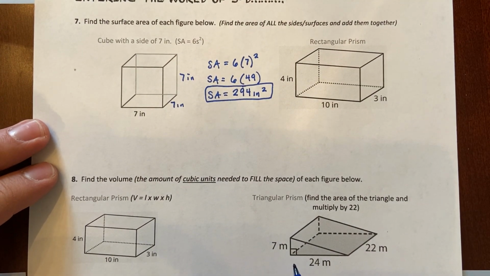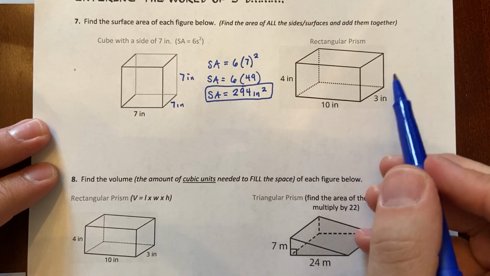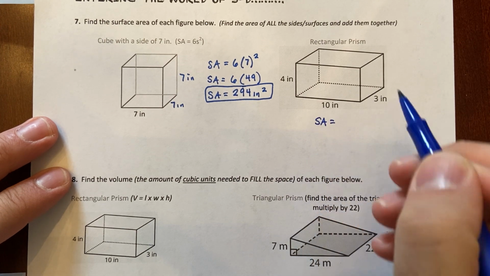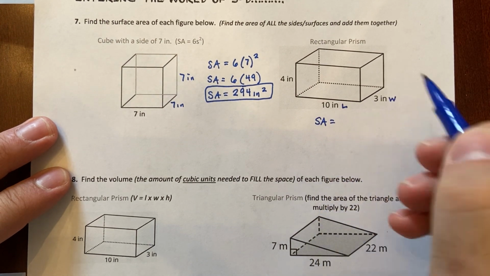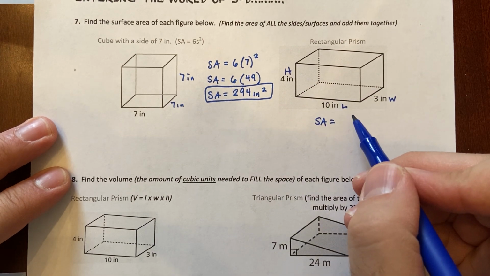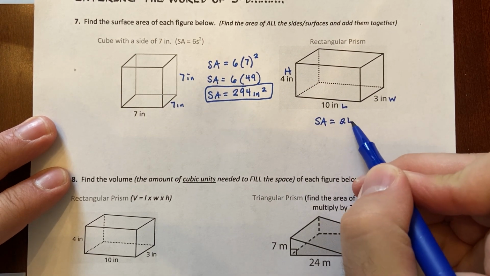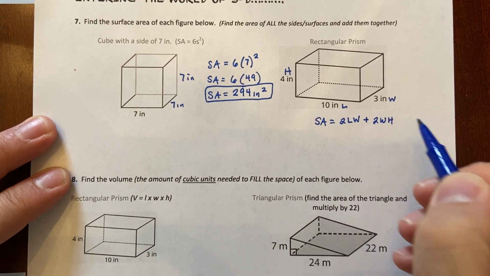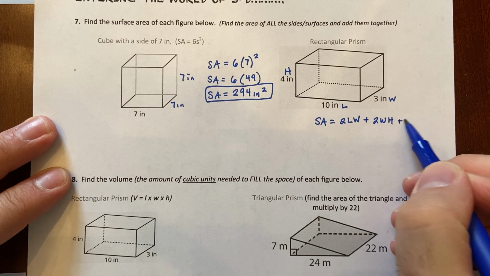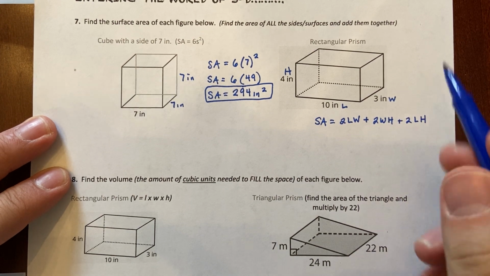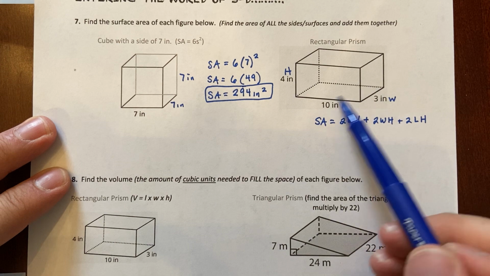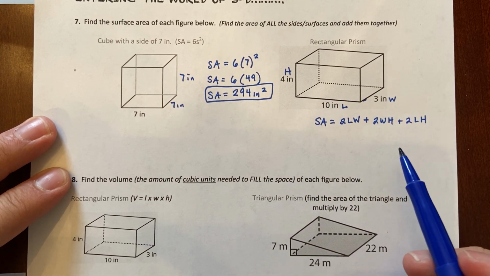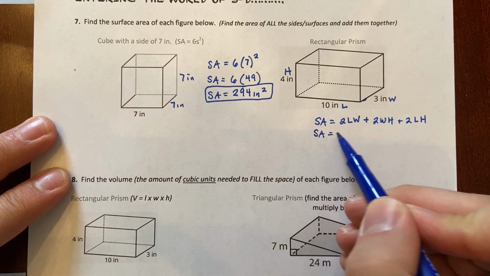For a rectangular prism, the sides, in this case, are different measures. So the way I do it is I find the surface area as, well, I have a length, a width, and a height. Now keep in mind there's 6 sides, so I have 2 length times widths, 2 width times heights, and 2 length times heights. We're finding the area of each side, so length times width, length times height, and width times height.